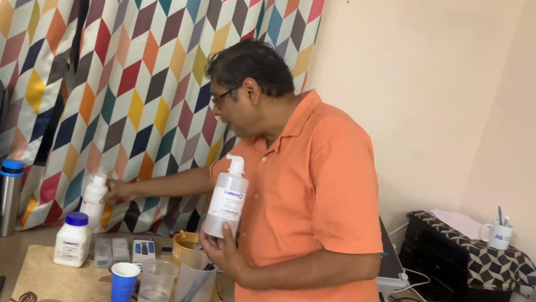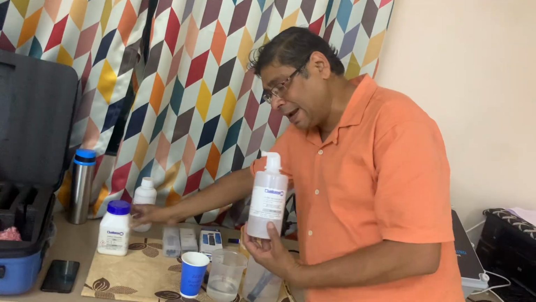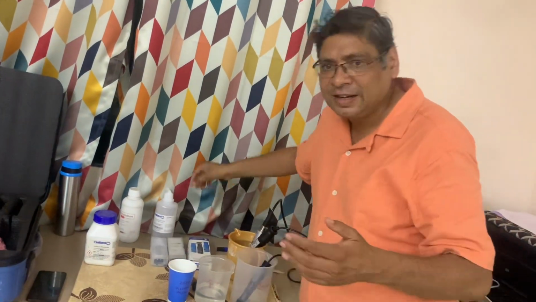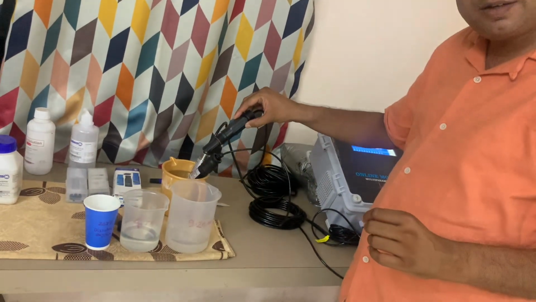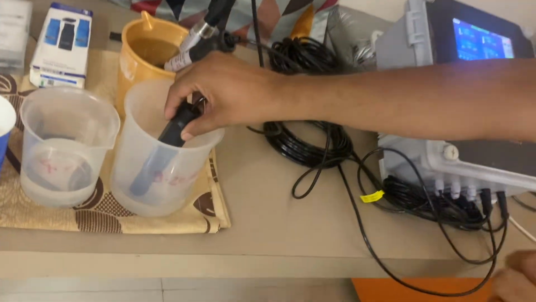We can do 1 point also, but in a pH analyzer we have to do 2 point because of the Nernst equation. We see this is a linear graph, and if you want to do proper calibration we need 2 points to get the linear y equals mx plus c, which we already discussed. So we will have this pH sensor. Right now, what reading is it showing?